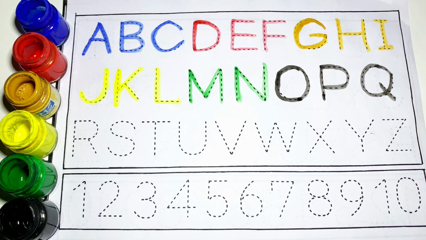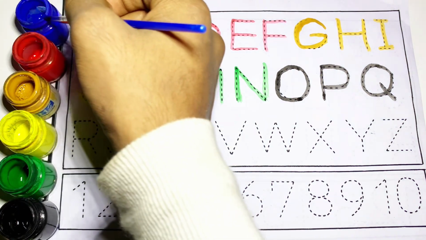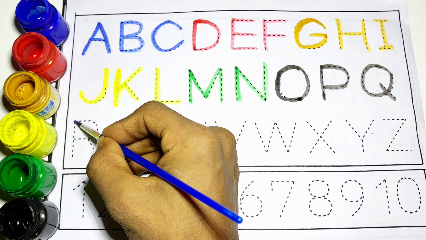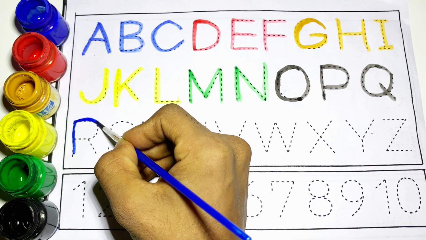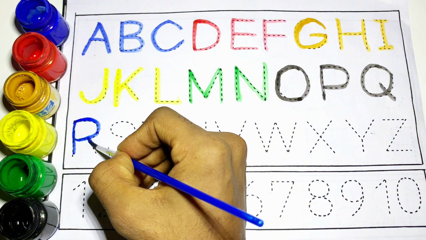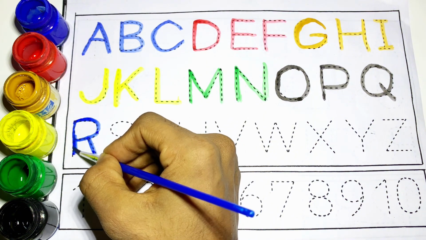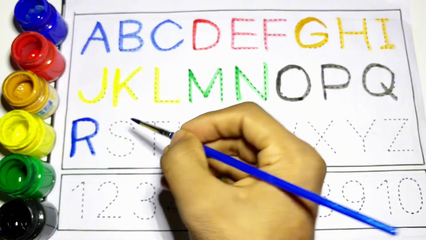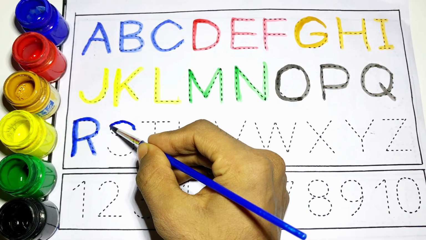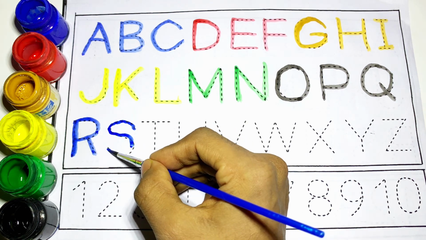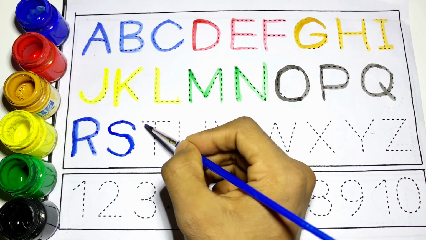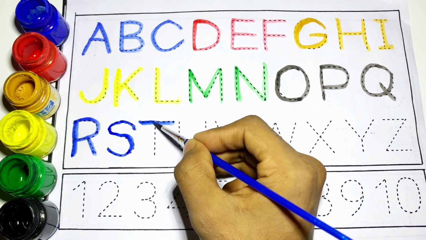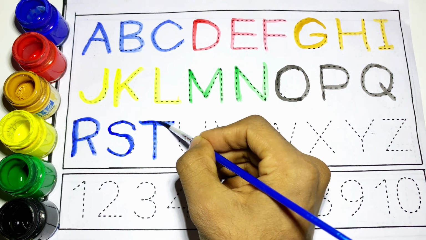Kids, now draw R. R for rose, R for rice, and use blue color. Kids, again use blue color and draw S. S for sun, S for snake. T. T for teacher, T for tiger.